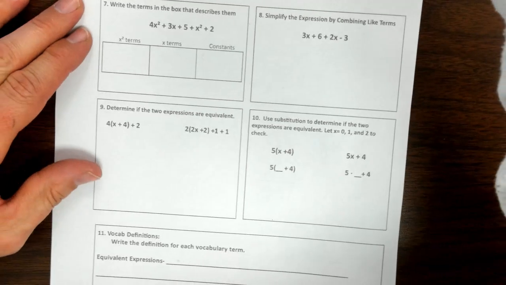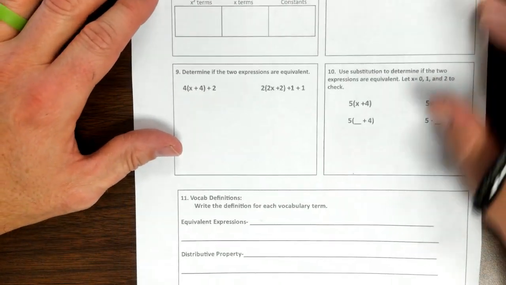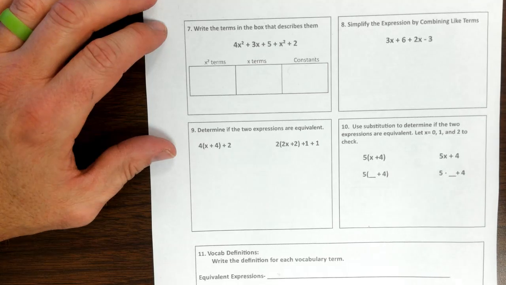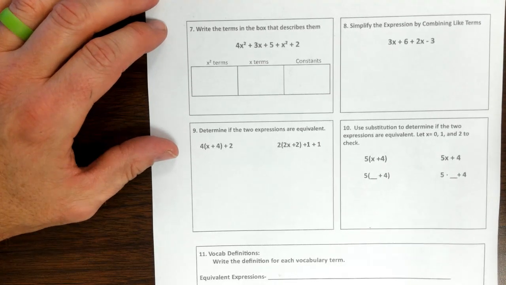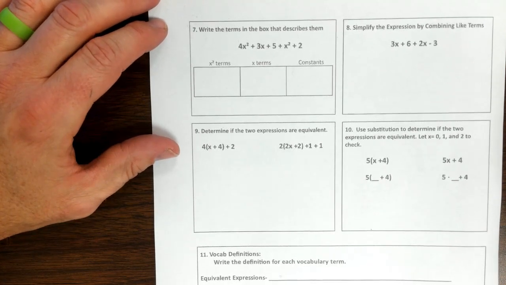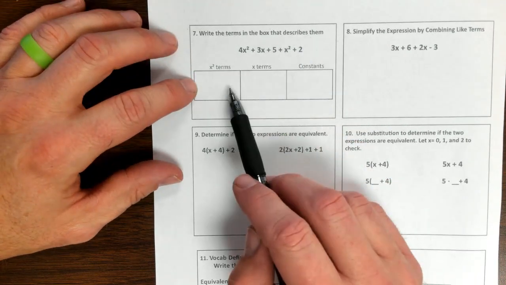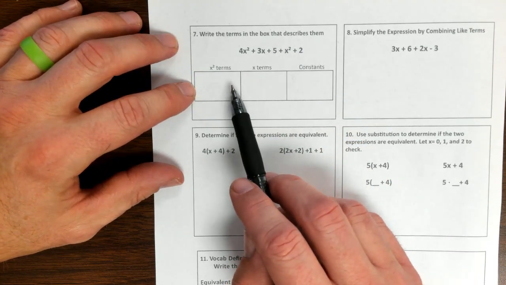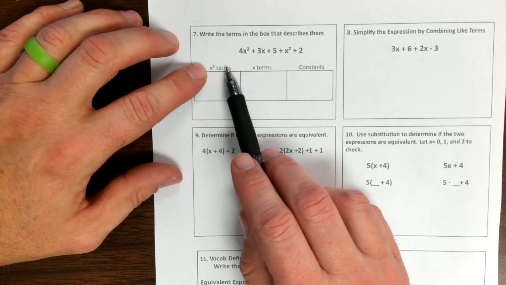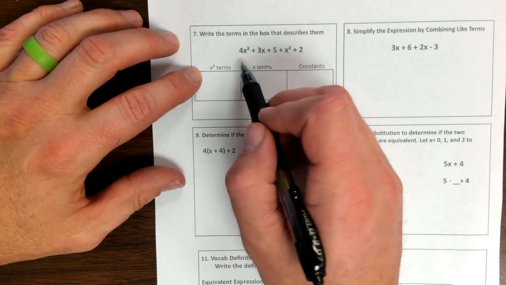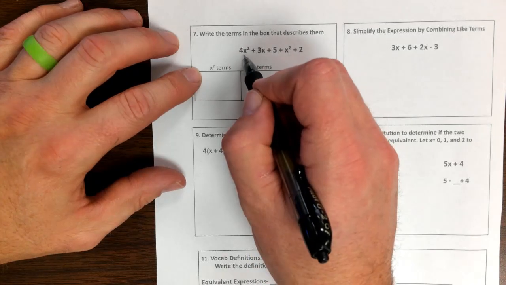Alright, we are going to do number 7. So write the terms in the box that describes them. Alright, so we got the x squared terms. So which terms describe the x squared?